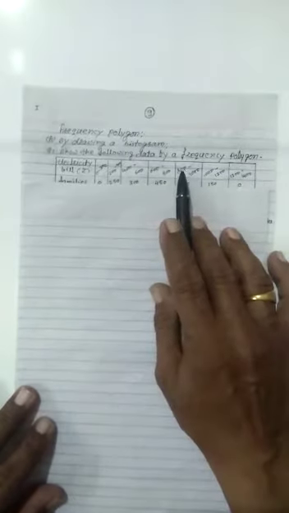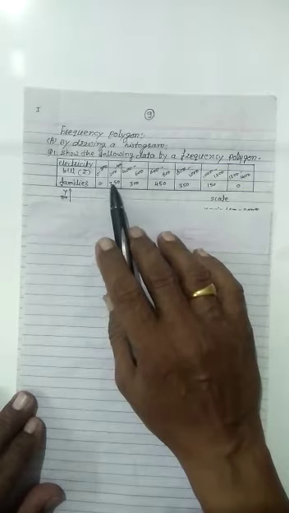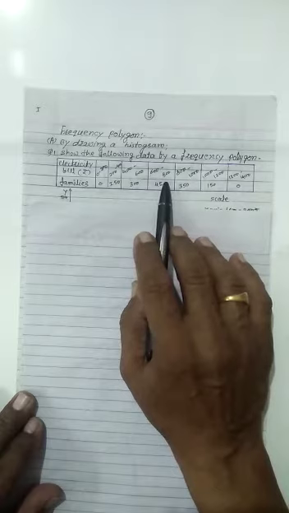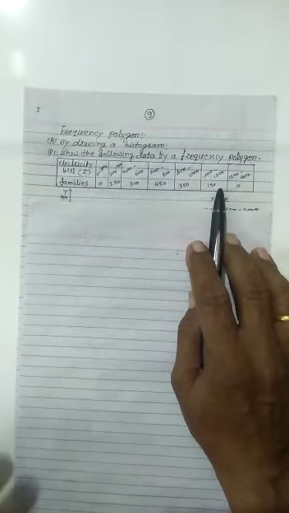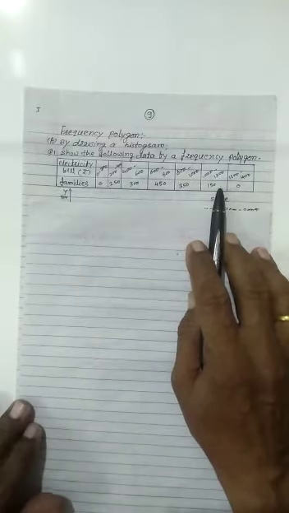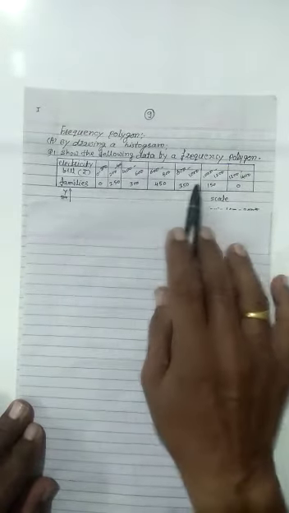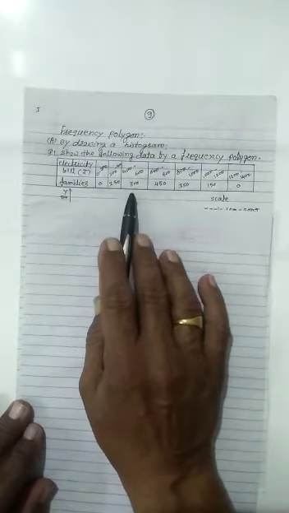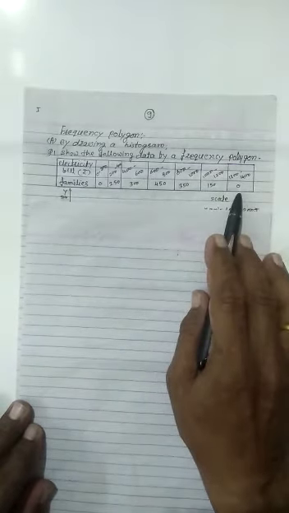As shown in the following table, draw a frequency polygon. The electricity bill is given here: 0 to 200, 200 to 400, 400 to 600, 600 to 800. Now, which type of table is this? This table is a continuous table. So for the continuity we don't need to pay attention. We take this table directly as it is, and the frequencies are 0, 250, 300, 450, 350, 150 and 0.